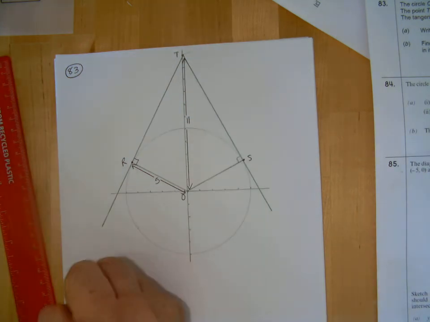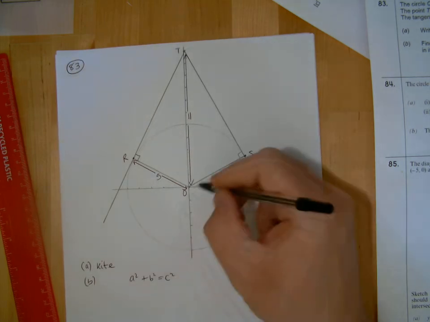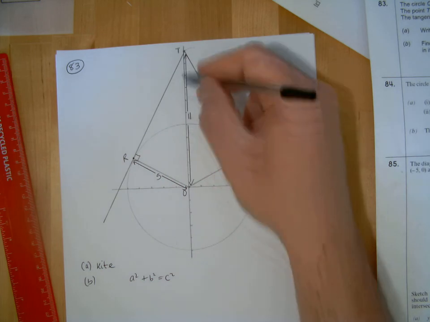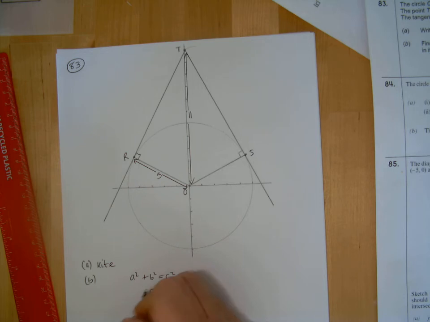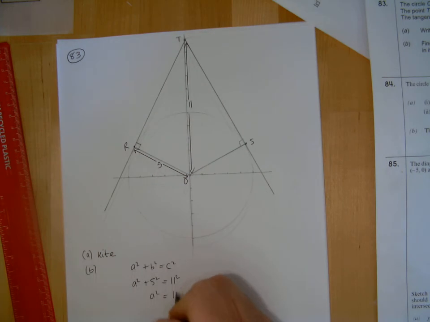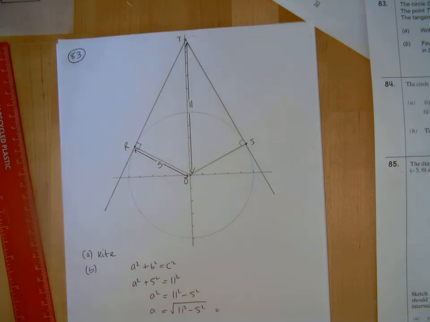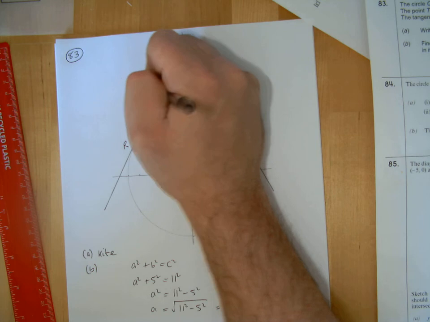So with Pythagoras, remember a squared plus b squared is equal to c squared. In this case, my c is the longer side, yeah? Always c is the longer side, which is going to be 11. My b then will be 5. And then my a, well, we'll work out now. So that means a squared is 11 squared, take away 5 squared. So a is the square root of all this. So we get our answer to be 4 root 6. Okay, so that's what that side is there.